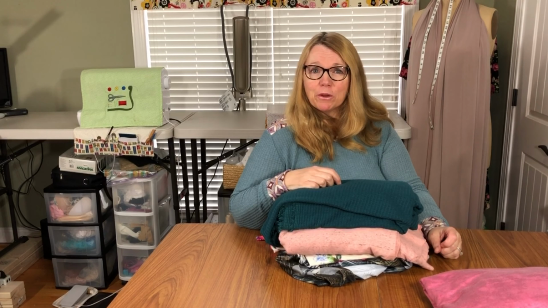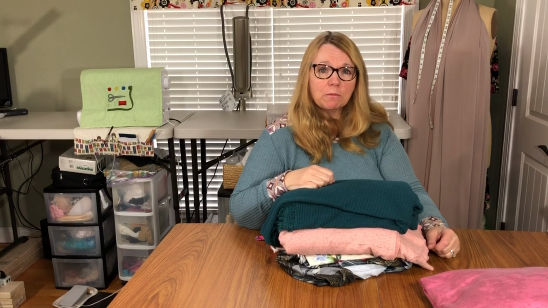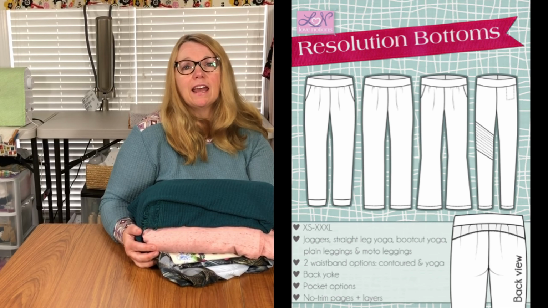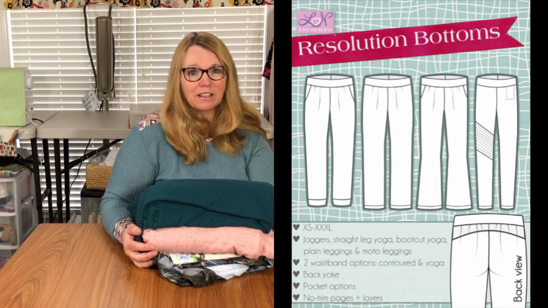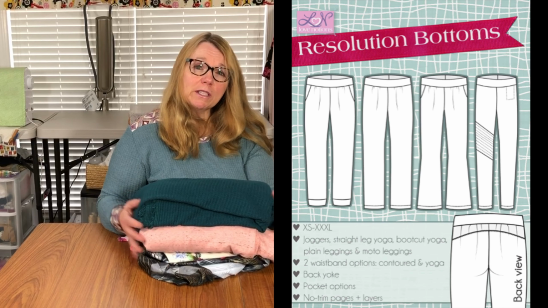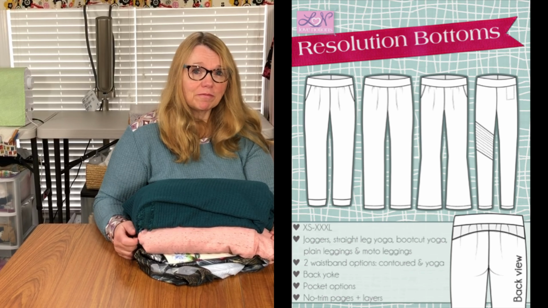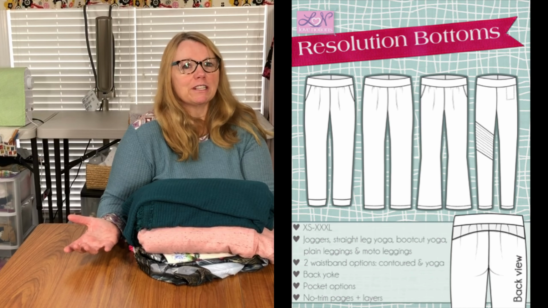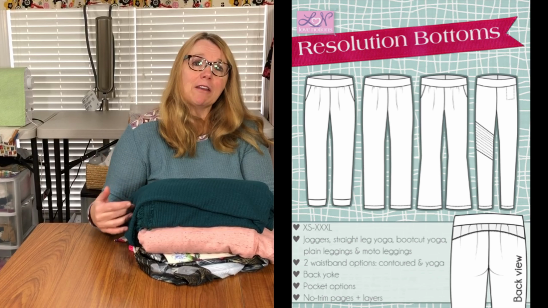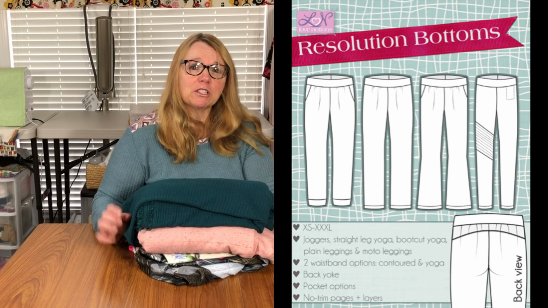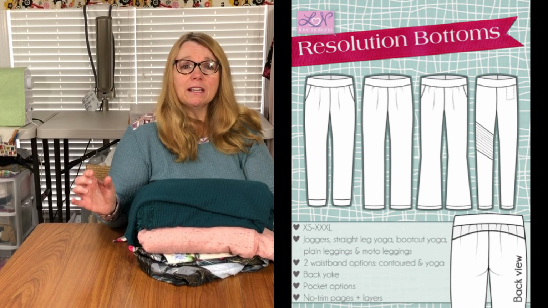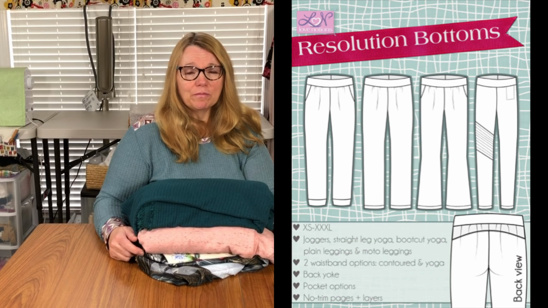The next pattern I want to share with you is the Resolution bottoms. The Resolution bottoms come in sizes extra small through 3X, and they will be updated hopefully this year to go up to 5X. Your choices for this pattern are joggers, boot cut yoga pants, which for me are kind of like my everyday uniform. You can wear them at home and out, and fabric certainly plays a role in how the finished look is. They also come in a leggings style and a moto leggings style.